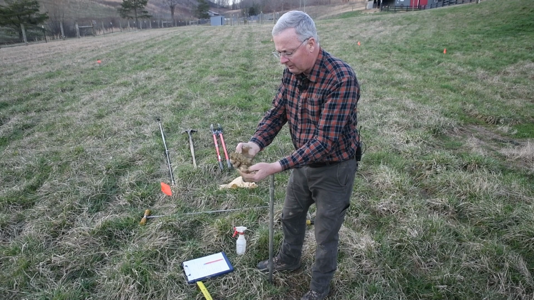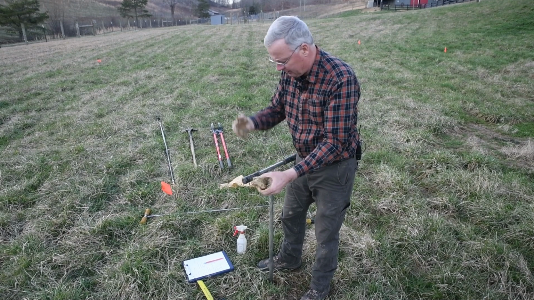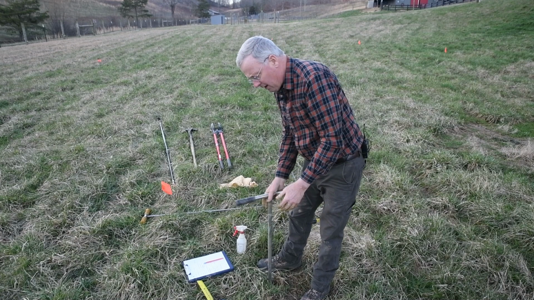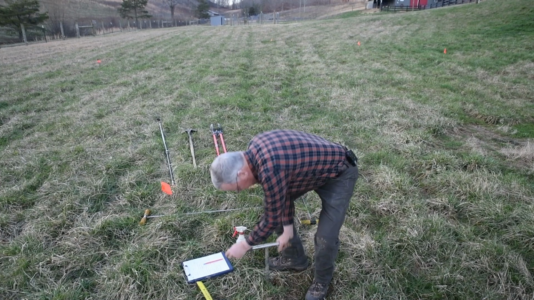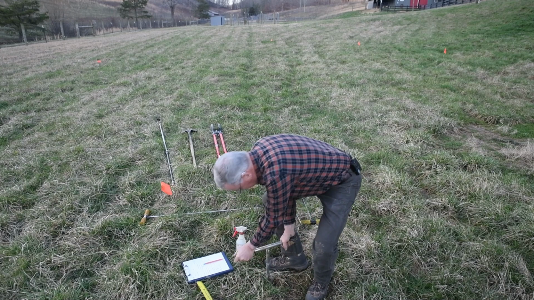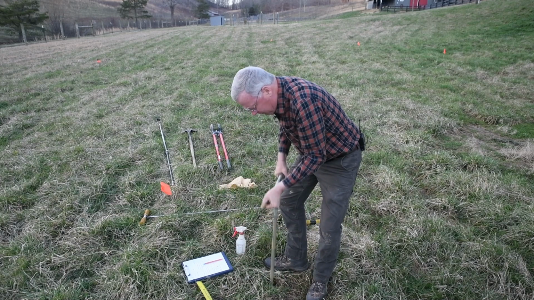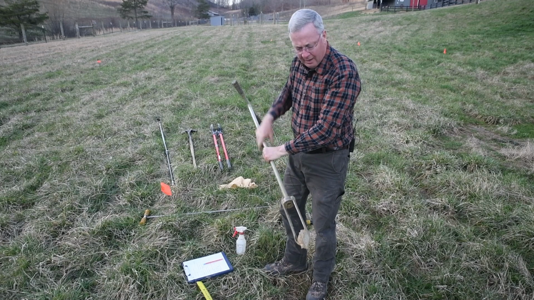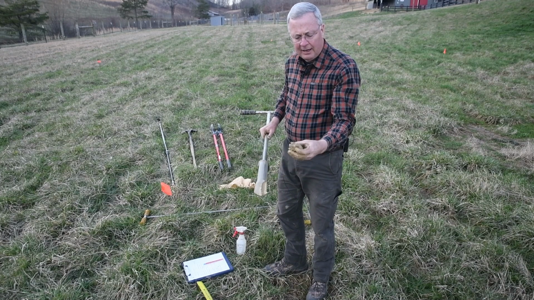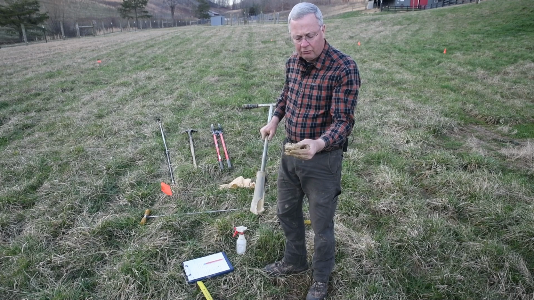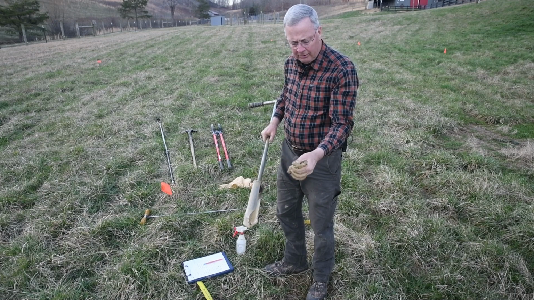Same color, same consistency, saturated. I'm going to go down a little bit deeper, see if I can get through that rocky layer. I've hit resistance. That is the bottom of the test hole right there. And I'm bringing up soil, no gravel in the auger.